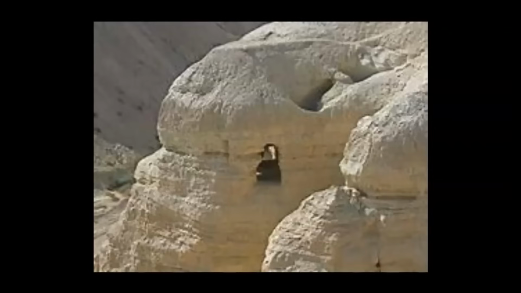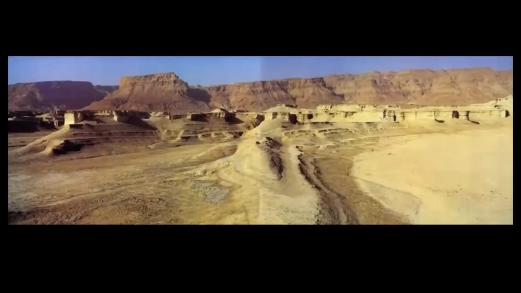By the time Lot reached Zoar, so this town is called Zoar. Zoar as in Zoroastrian, maybe. The sun had risen over the land, then the Lord rained down burning sulphur on Sodom and Gomorrah from the Lord out of the heavens.